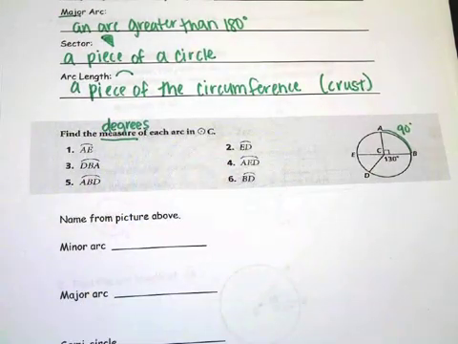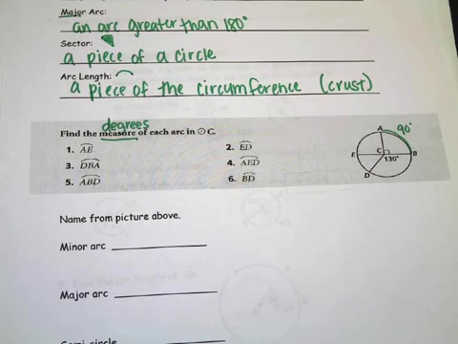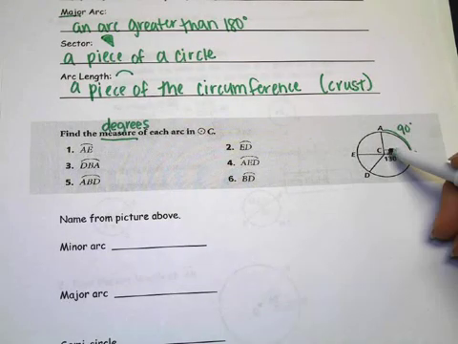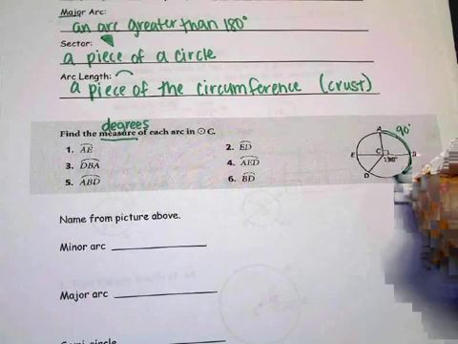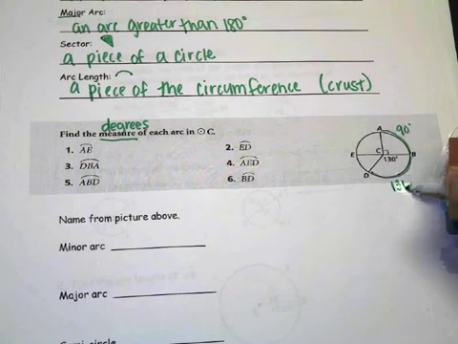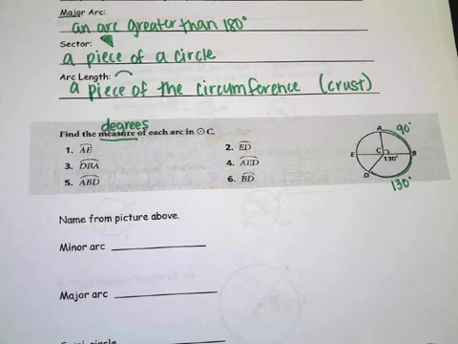So what's the degrees of AB? It's going to be 90 degrees. And the reason is because it's the same as the central angle. So BD would be 130 degrees because that's the measure of the central angle.